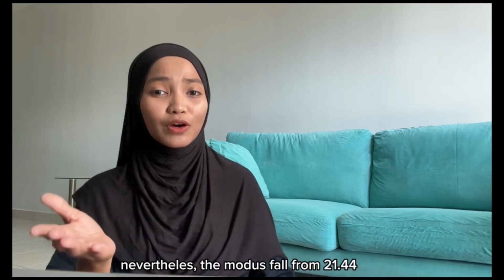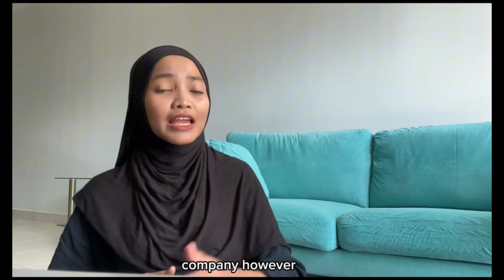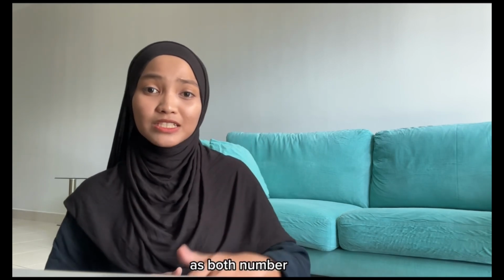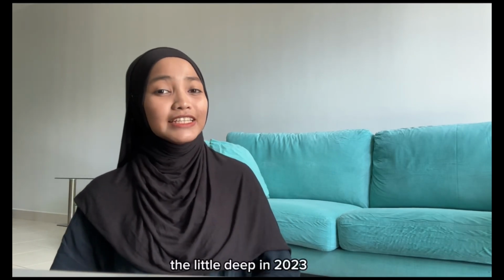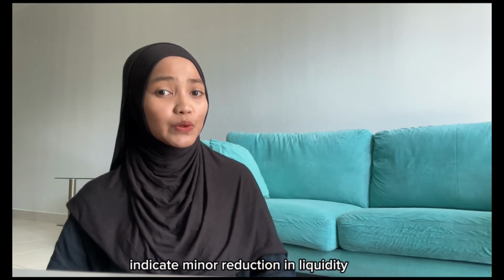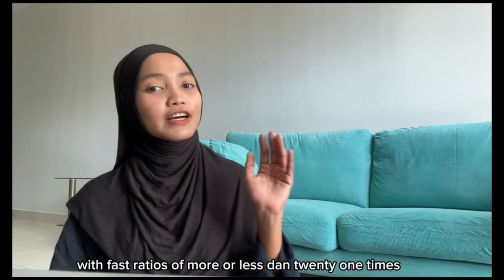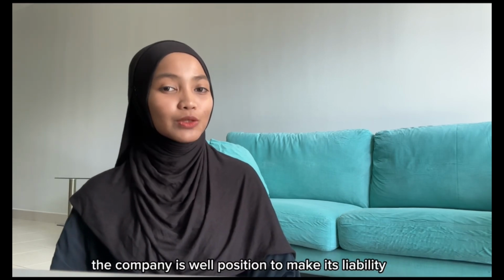Nevertheless, the modest fall from 21.44 in 2022 to 20.97 in 2023 indicates a minor reduction in the liquidity of Hub Seng Company. However, the company's liquidity has remained robust during both years, as both numbers are much greater than the common benchmark, demonstrating stability. The little dip in 2023 is not a huge concern given the overall high values. With quick ratios of around 21 times, the company is well positioned to meet its liabilities.